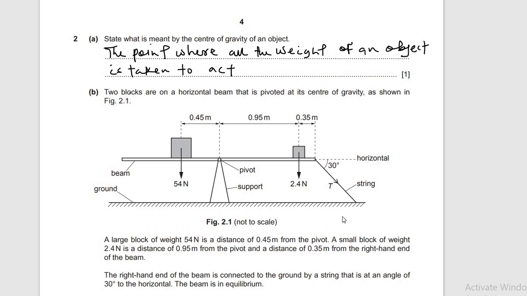For example, a meter rule mostly balances at the 50 centimeter mark, or 49.5. It balances, which means all the weight of the meter rule lies at 50 centimeter. That's the meaning of center of gravity. So the point where the weight of the object can balance is called center of gravity.